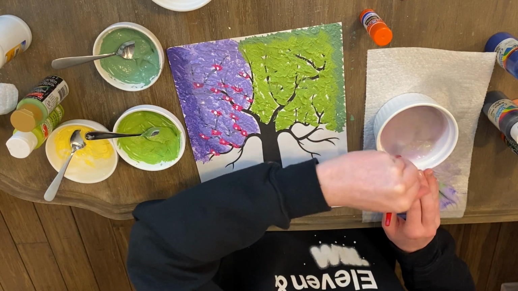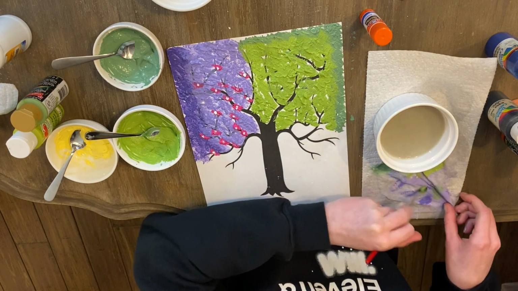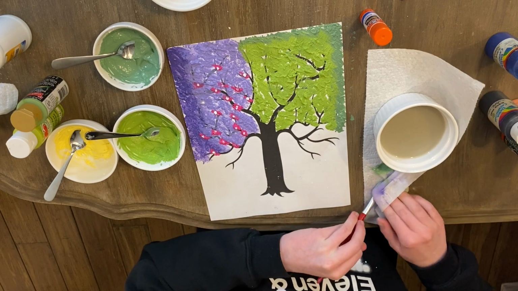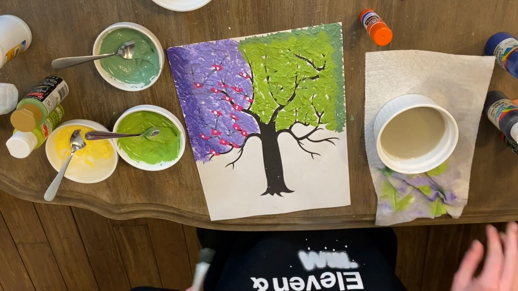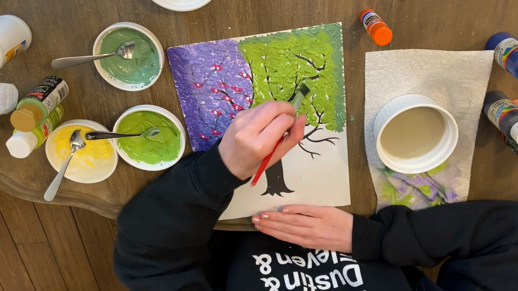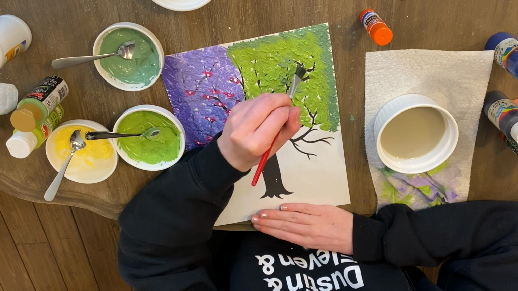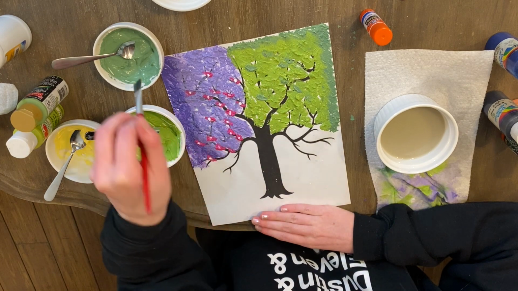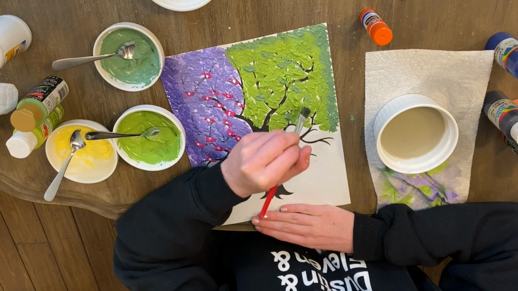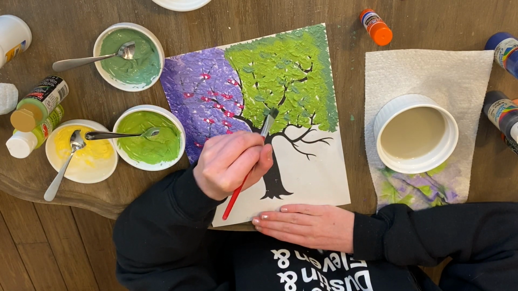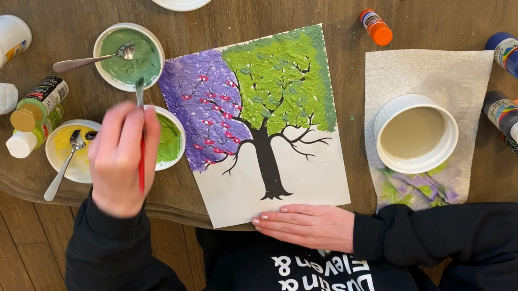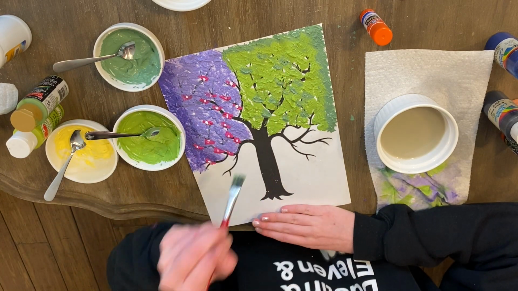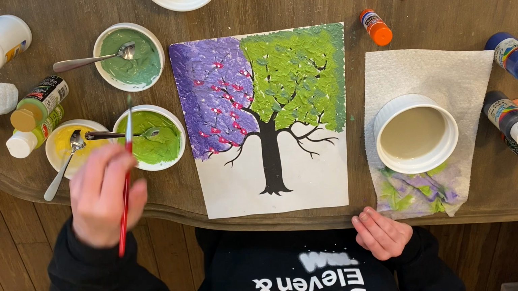Now we're just gonna do some different textures. So if you want, you can add a little bit of green. You don't want to mix it all the way, but you can take some of the dark and just put it in there, if that makes sense. Don't be afraid to mix it. Don't mix it all the way, just swirl it kind of how I'm doing. It adds some texture and some layers to it.